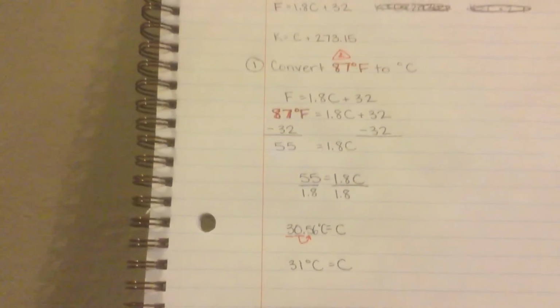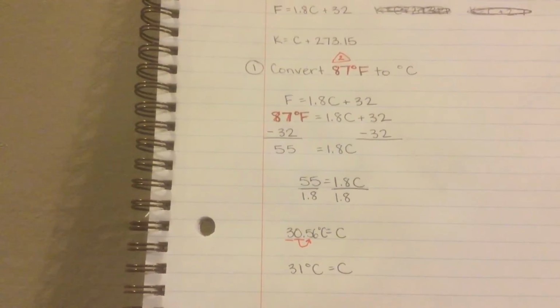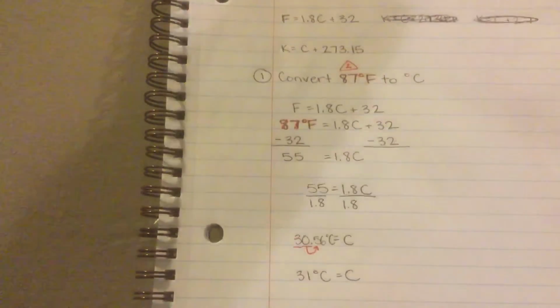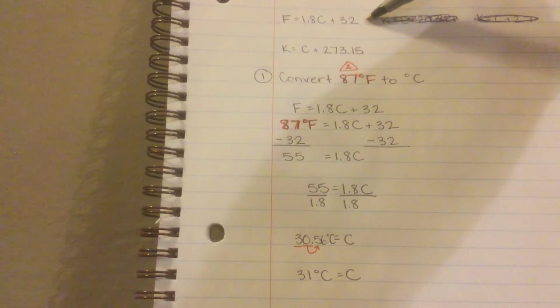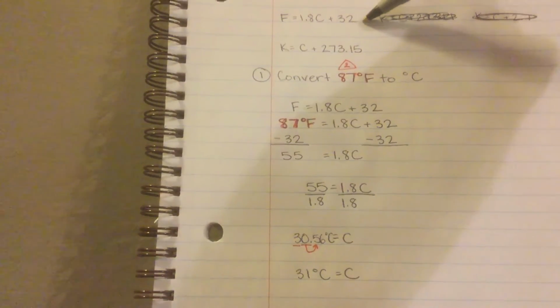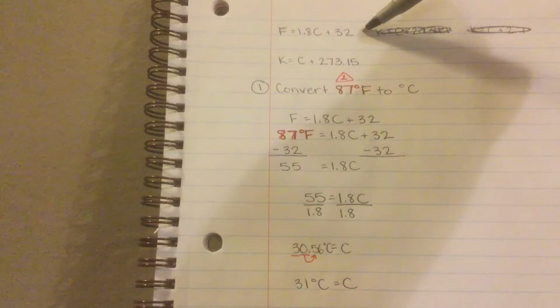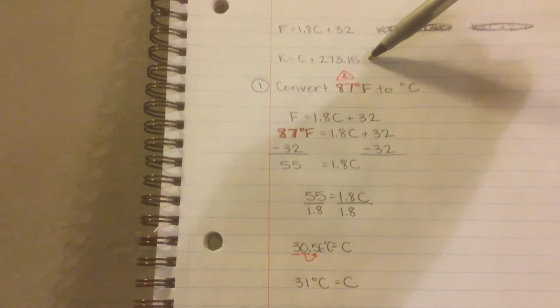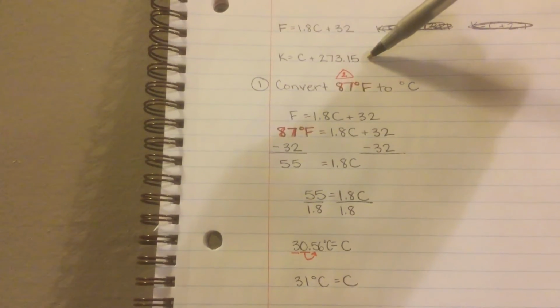Okay, so this video is for Breanna, and we've got two formulas up here. Sorry, I'm trying to get it to where you can see the pen. We've got the formula for going from Celsius to Fahrenheit or Fahrenheit to Celsius, and then we've got the formula for going Celsius to Kelvin or Kelvin to Celsius.